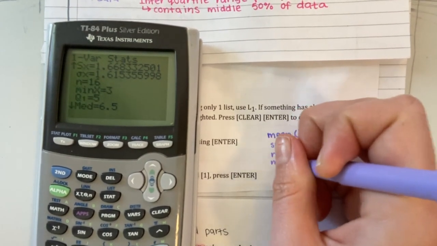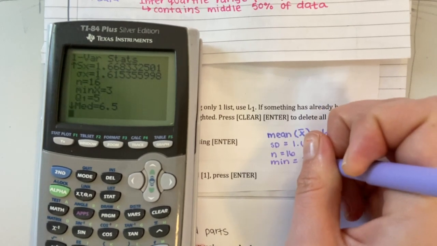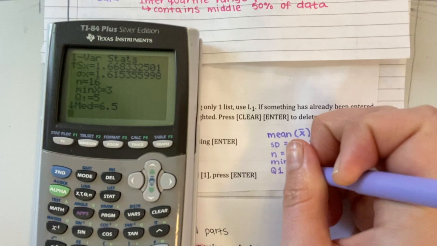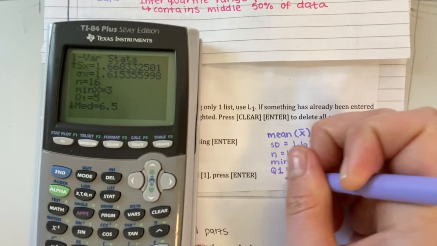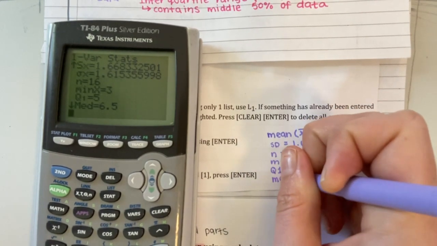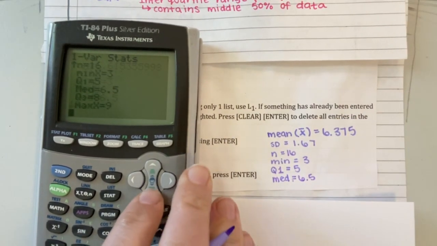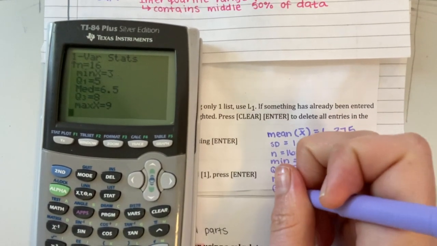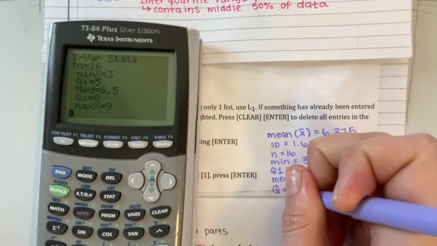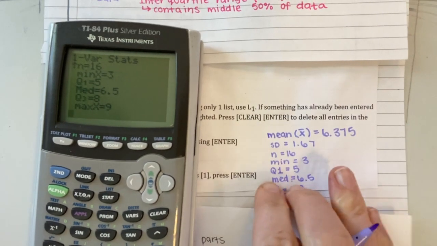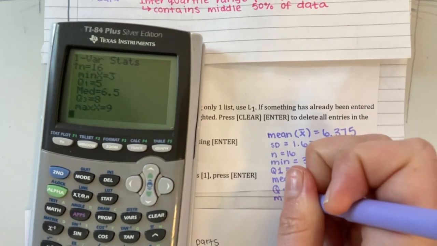I'm going to write my minimum, which is 3, Q1, and this will mean a little bit more later on in this video. The median, 6.5. But this saves me a lot of time. I don't have to order the numbers and do all these calculations by hand because they can be done for me pretty quickly in my calculator.